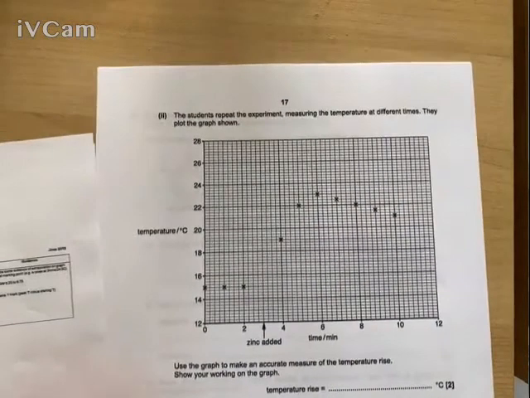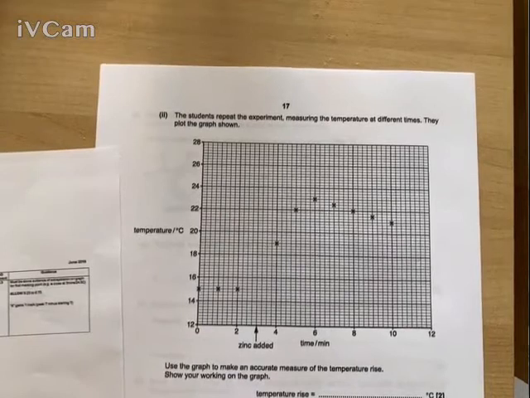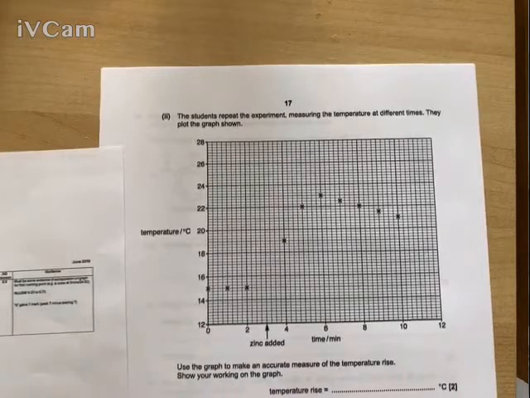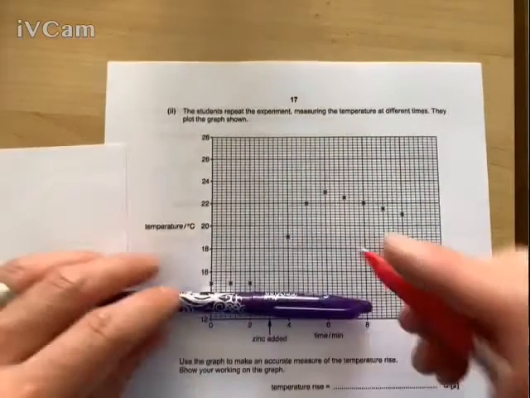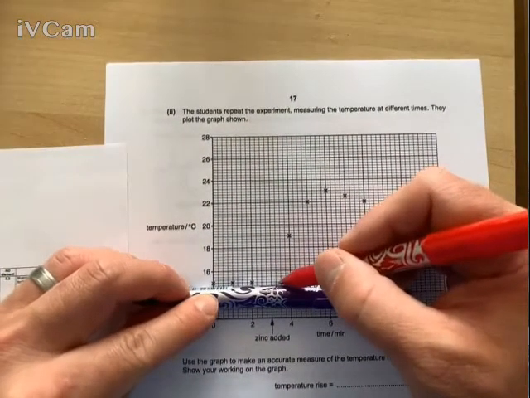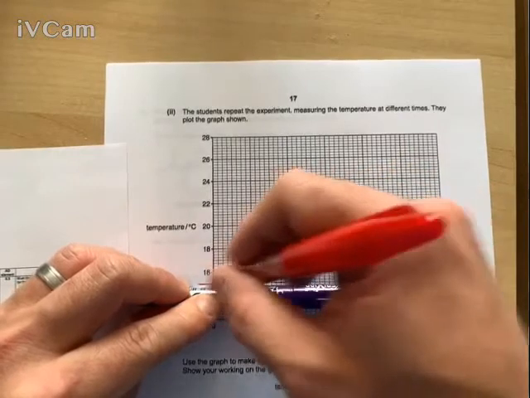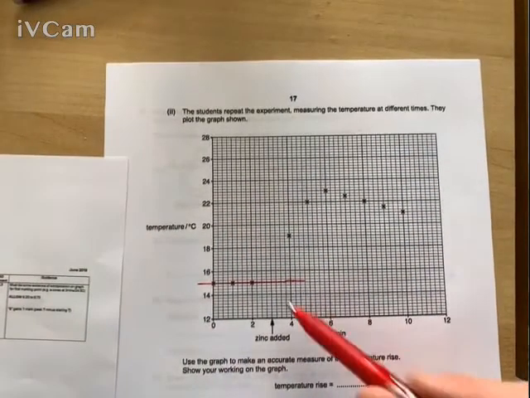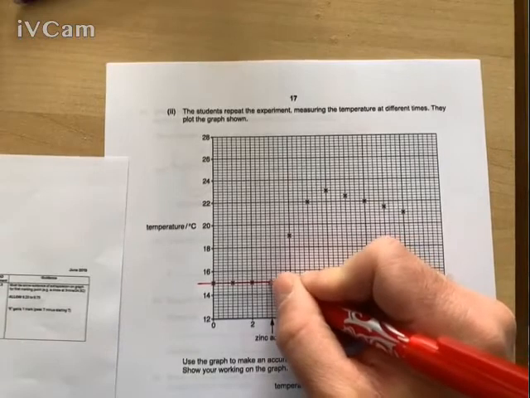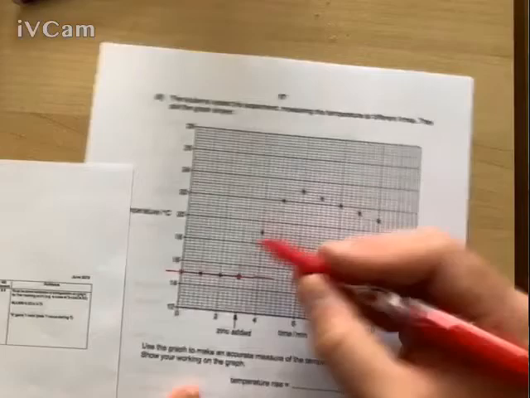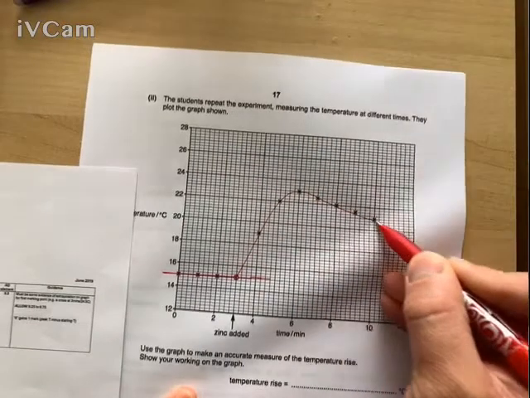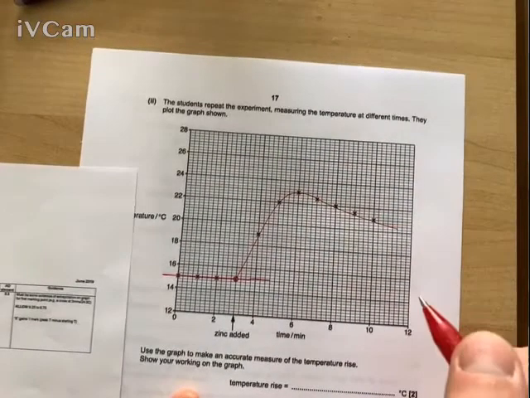The students repeat the experiment, measuring the temperature at different times. They plot the graph shown. Use the graph to make an accurate measure of the temperature rise. Show your working on the graph. Now, what we've got here, and again, you'll use a ruler. I haven't got a ruler to hand. But you can see that before the reaction, they've taken the temperature, and they've taken it several times, and they've added the zinc here. Okay, the temperature then rises and falls, and you'll notice that it falls at a relatively consistent rate.